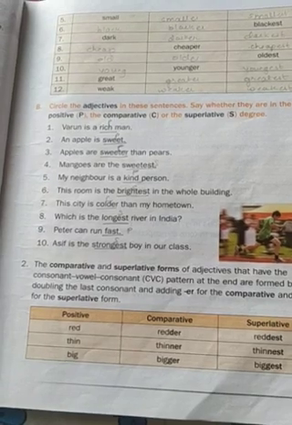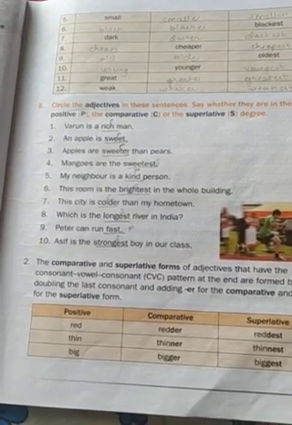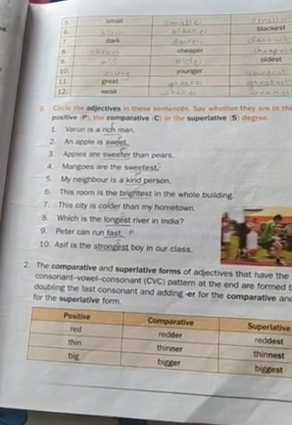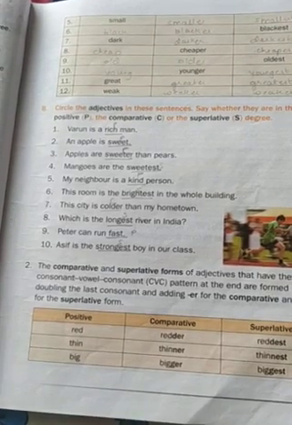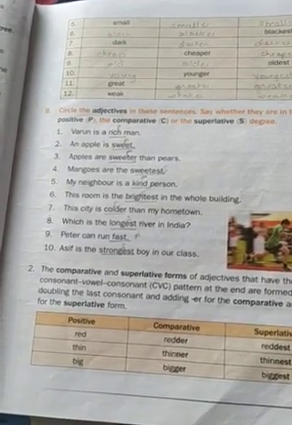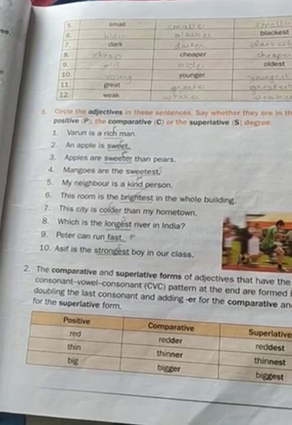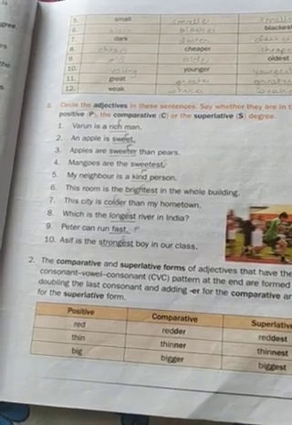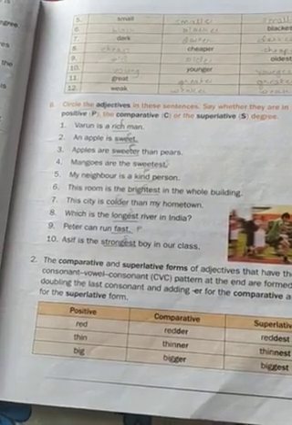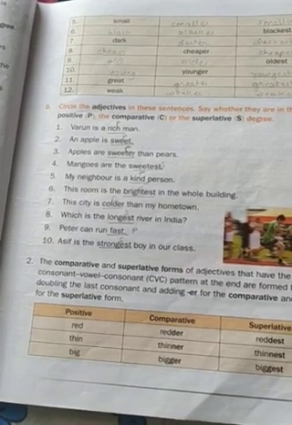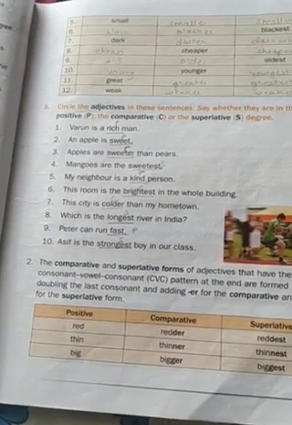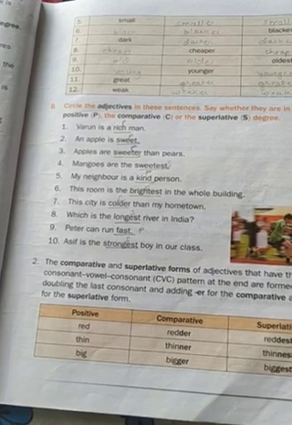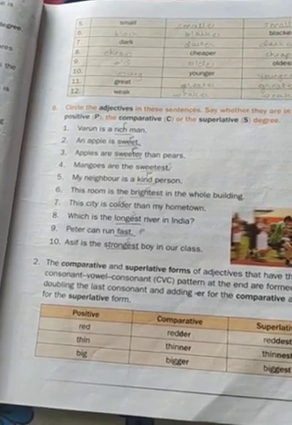Apples are sweeter than pears. So here sweeter, er is added, it means it is comparative. Mangoes are sweetest. est is added, it means it is superlative. Fifth, my neighbor is a kind person. Kind, simple adjective it is, so it is positive form. This room is brightest in the whole building. Brightest, that is est, it is superlative. This city is colder than my hometown. Colder, er is added, it means it is comparative.